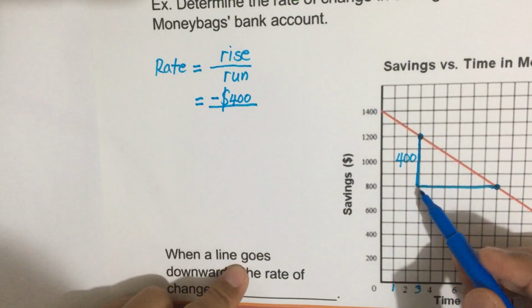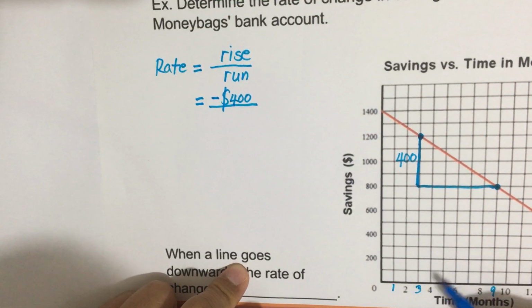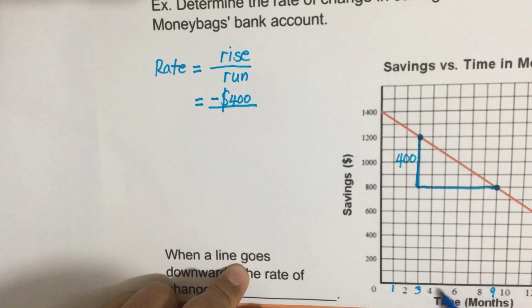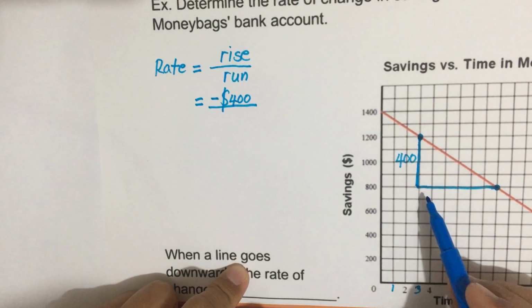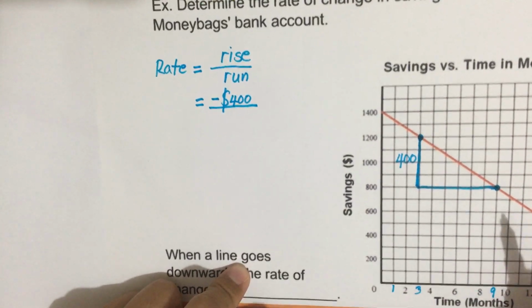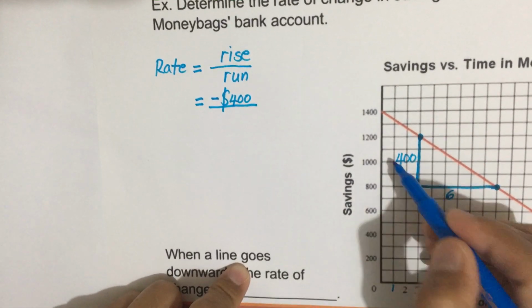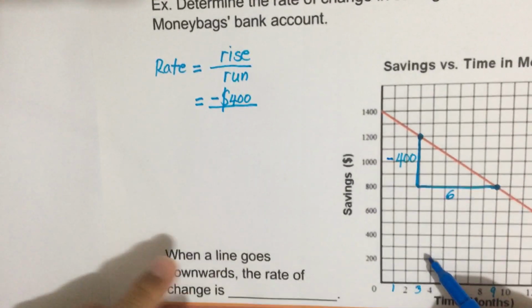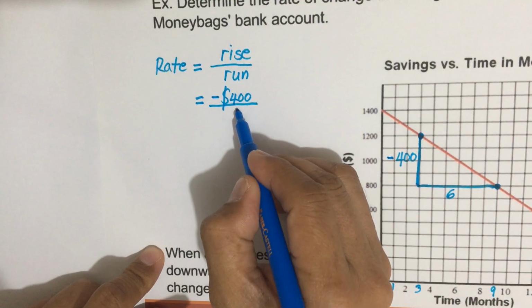Our run is, if you look at this is 3, then to 9. So 1 2 3 4 5 6. So from this point to that point, we have our run equal to 6. Okay, so equal to 6. So our rise is negative because it's going down. So therefore, this is divided by 6.